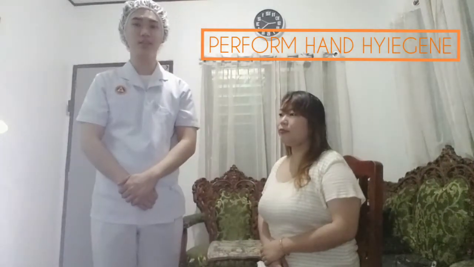So after that is I'm going to perform hand hygiene and observe other infection control procedures. So I'm going to pump this 70% alcohol solution, which is the standard we're supposed to use in our community, and pump it on my palms and liberally spread it all over my hands so that the pathogens won't be able to spread during the procedure.